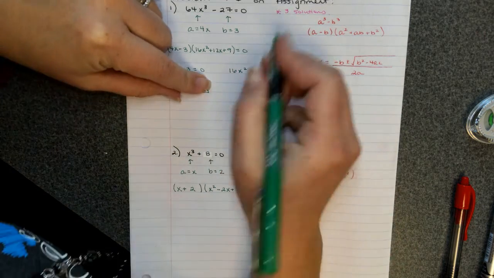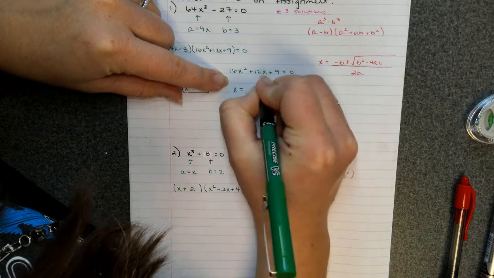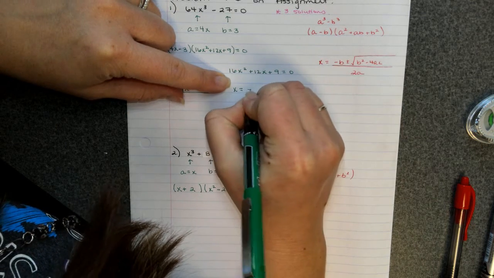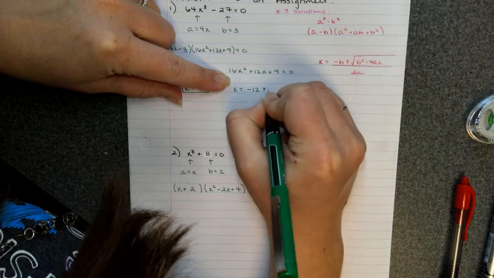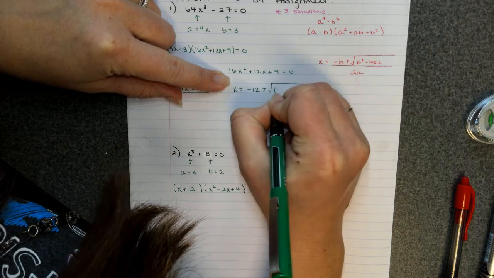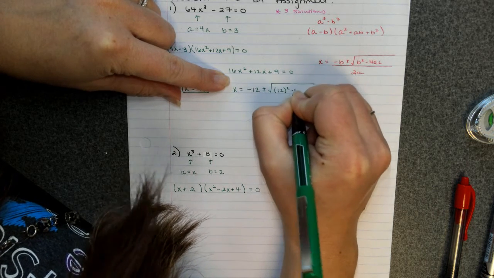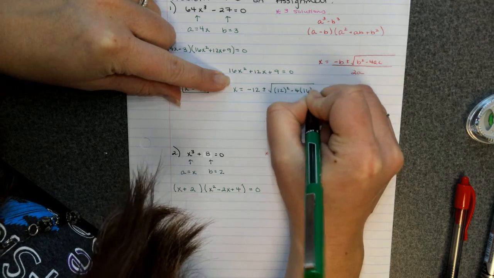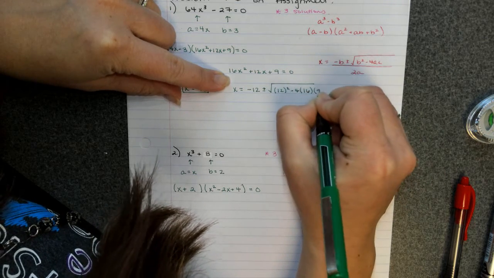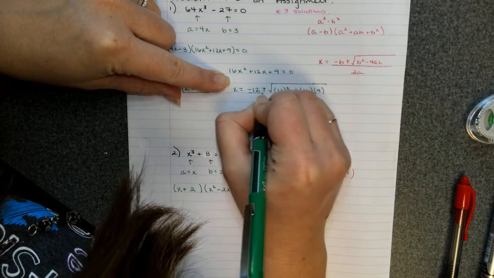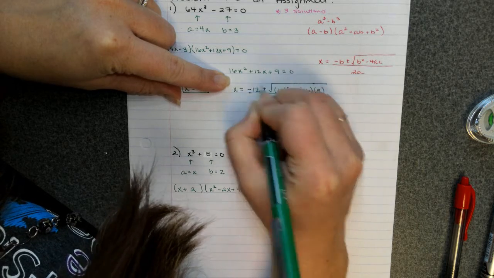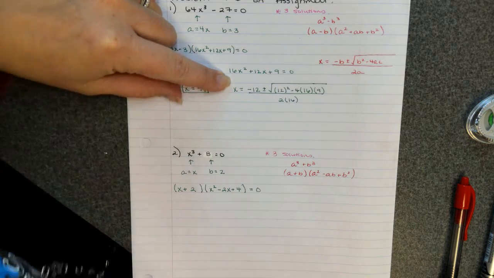So, x equals, the opposite of b is negative 12, plus or minus the square root of 12 squared minus 4. Your a value is 16, your c value is 9, all over 2 times our a value, which is 16.